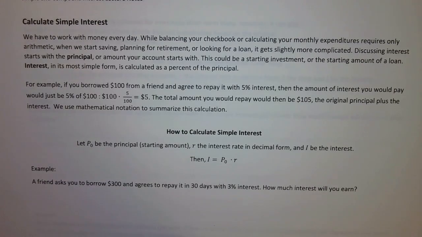We use mathematical notation to summarize this calculation. Let P sub 0, or in math we say P naught, be the principal, the starting amount. Anytime you have a subscript of 0, that's an initial amount, like when t equals 0. R is the interest rate in decimal form, and we're going to let I be the interest. So for simple interest, I equals P naught times R.